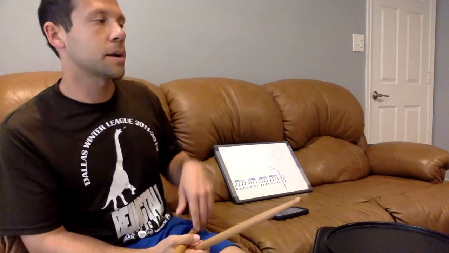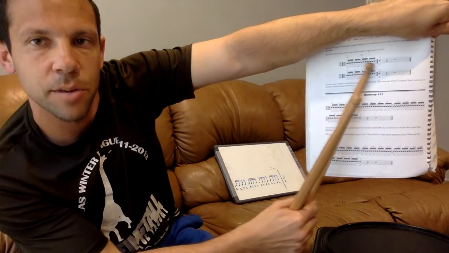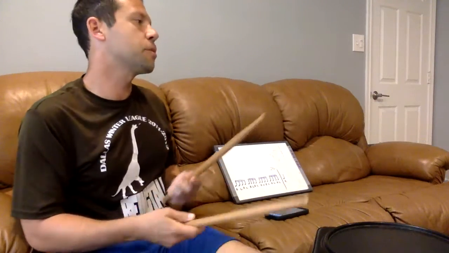Okay, if you can look in your book, this is on page 42. I have it right here to be able to see. The top line that's right here is basically what I was just playing right there. To demonstrate some of that, I'd start a metronome on top of page 42. It would sound like this.